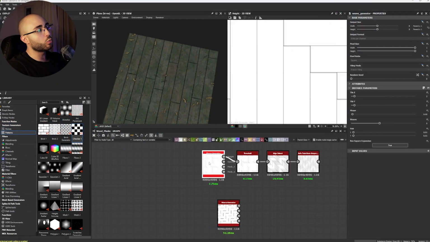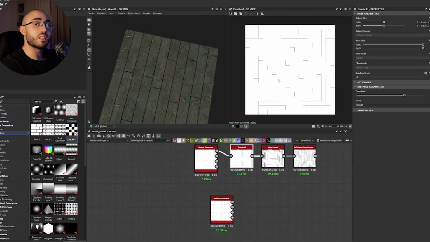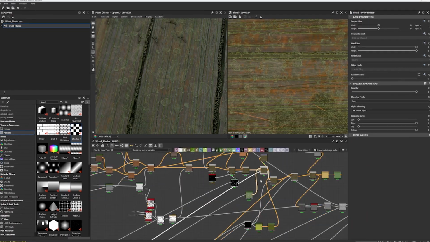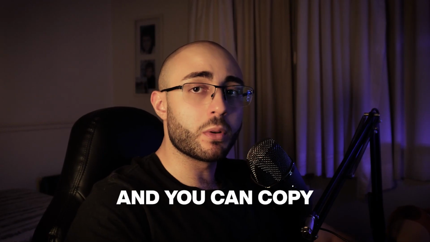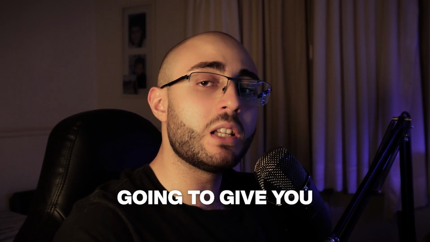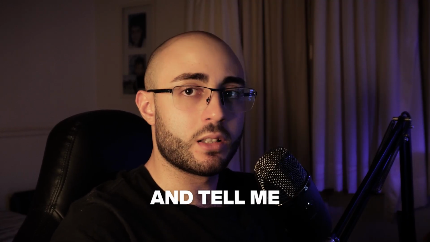We're gonna look really deep into this material, the one you're seeing right now on screen. Now for this material, we're gonna take a look into patterns, edge details, surface detail, and even the base color. You're gonna see everything from the wood grains to the moss generator. And all of this is going to be procedural, and you can copy to use it yourself wherever you want, or even to learn. And in fact, I'm gonna give you the files on my Patreon for free. So take a look at it and tell me what you think.